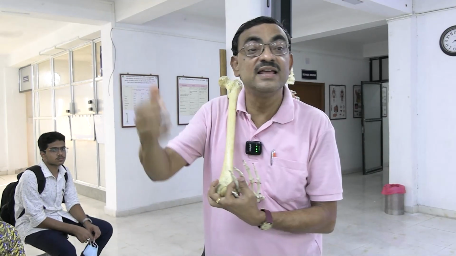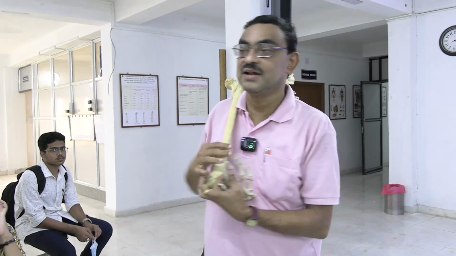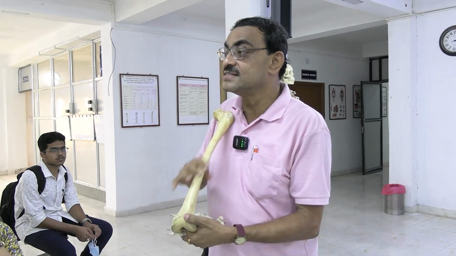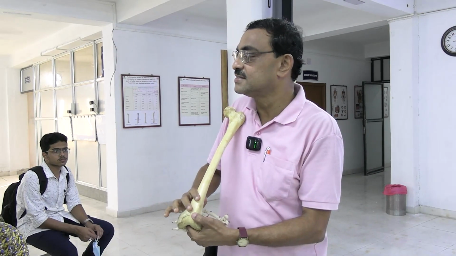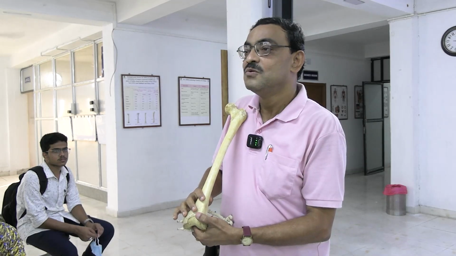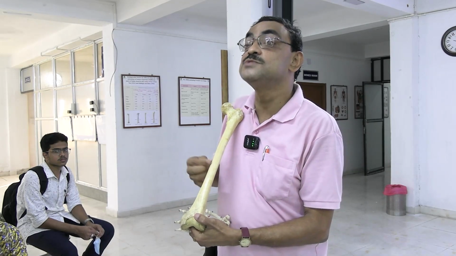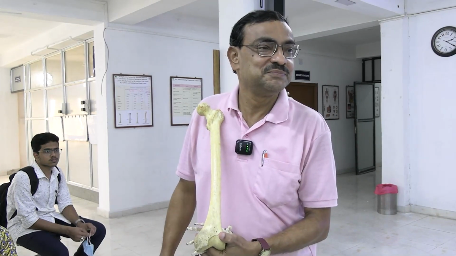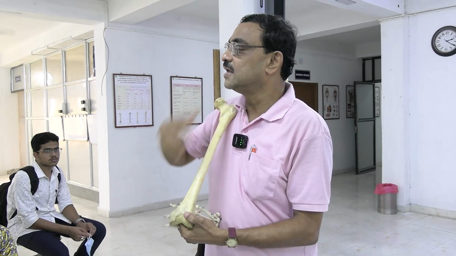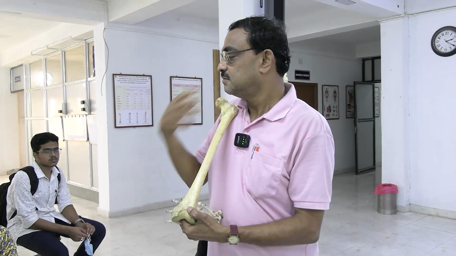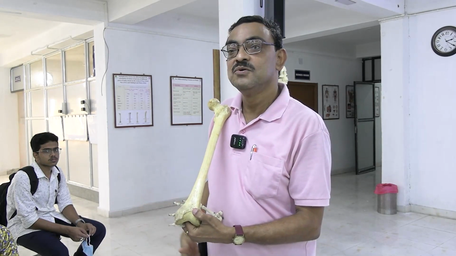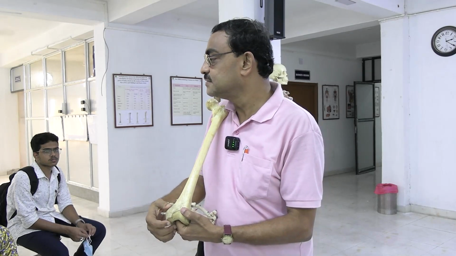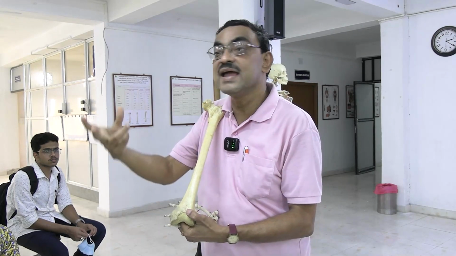They generally appear after birth. So this is the shaft or the diaphysis which ossifies from the primary center, and these are the epiphysis which ossifies from the secondary center.